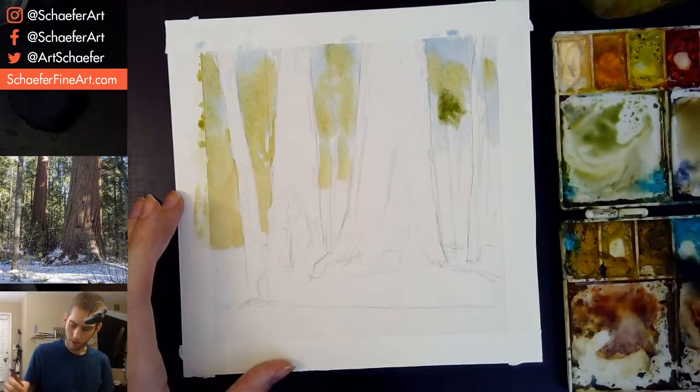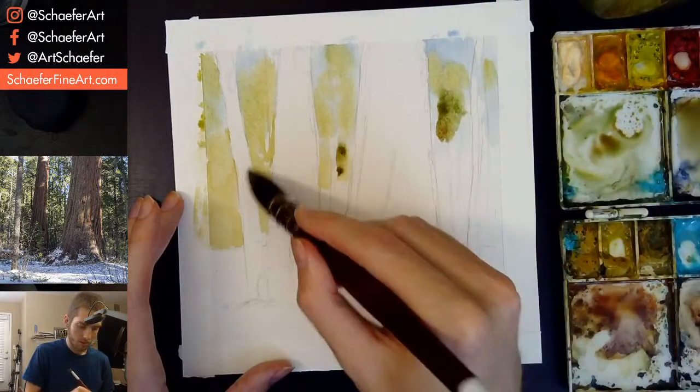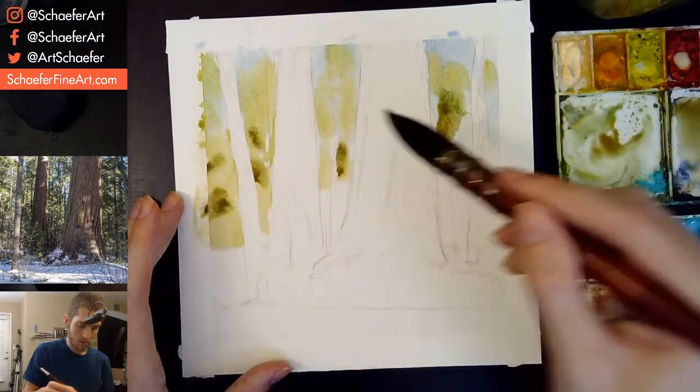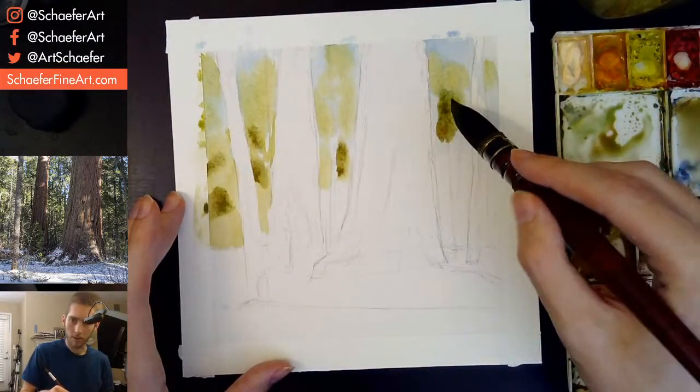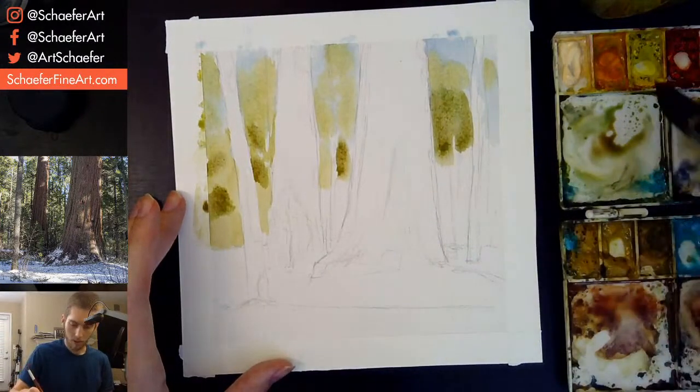I want to vary some of this color back here. We'll add some brown into it, transparent red oxide. But this is all, I'm trying to do the light of the trees here, so I don't want to go too dark right away.